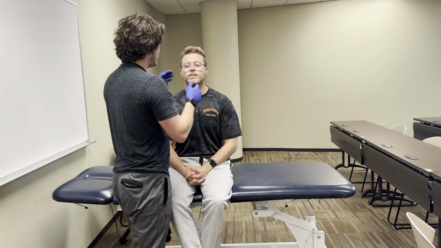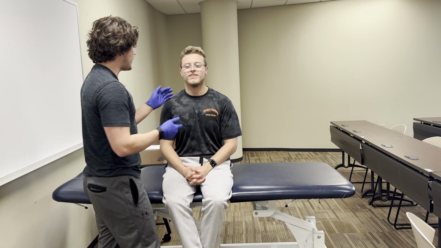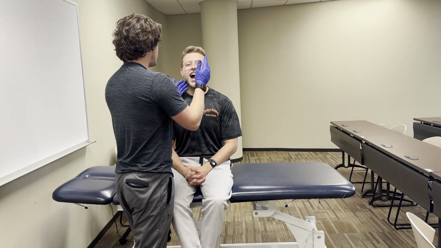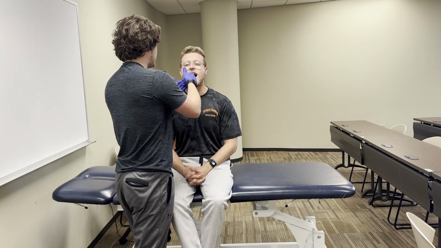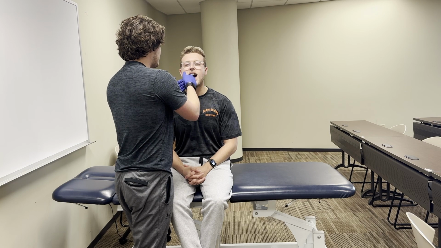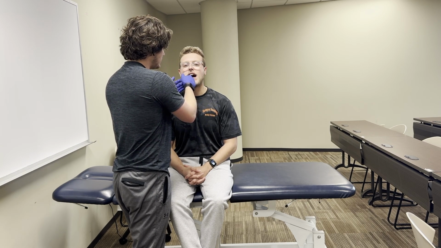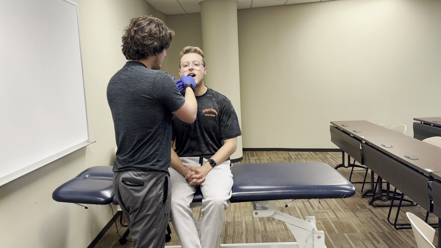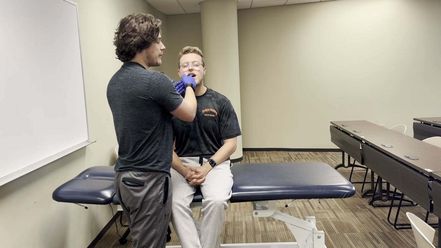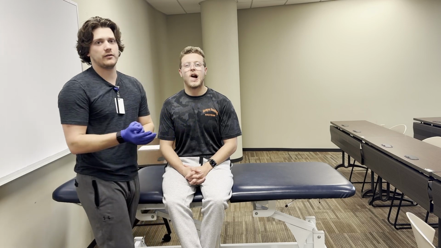Now, if I want to find the medial pterygoid, I'm going to go to the bottom of the mandible over here and just palpate around the inside to that side right there. And then I'm going to ask the patient to go to that side. All right, one more time. And then you'll feel that pop out. And that is how you palpate medial and lateral pterygoids.